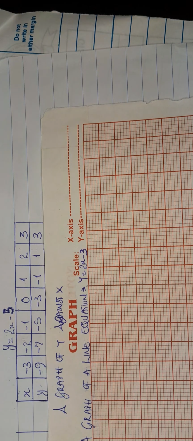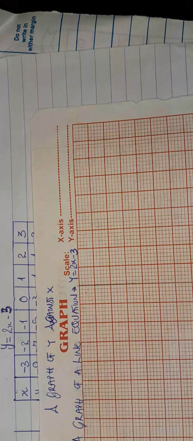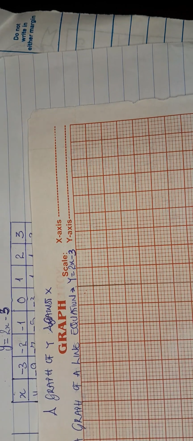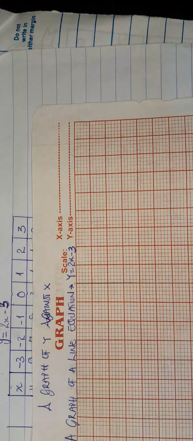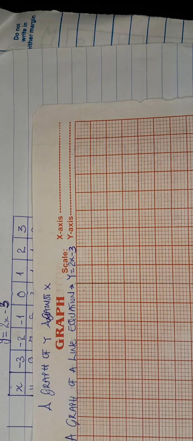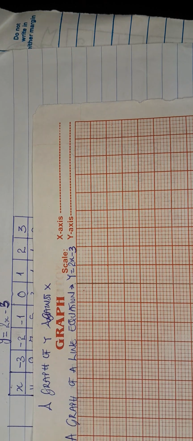So it means I can take each of these boxes as 1. What I mean is this: 0, 1, 2, 3, 4, 5, 6, 7, 8, 9, and if I take this, it's 1, 2, 3, 4, 5, 6, 7, 8, 9.